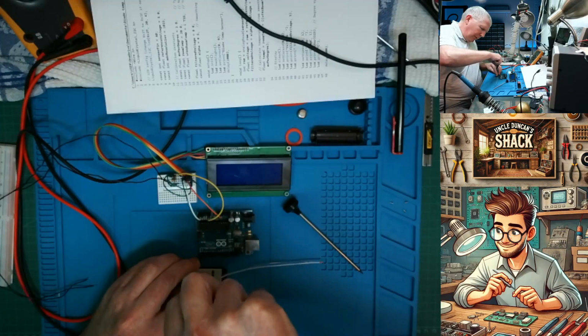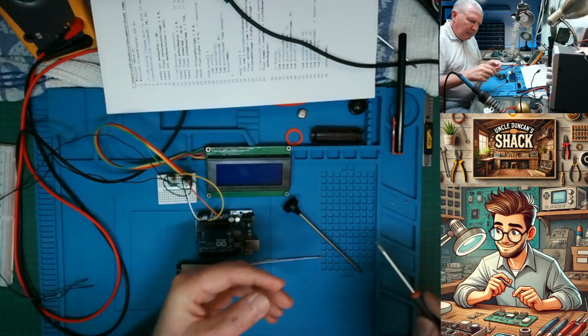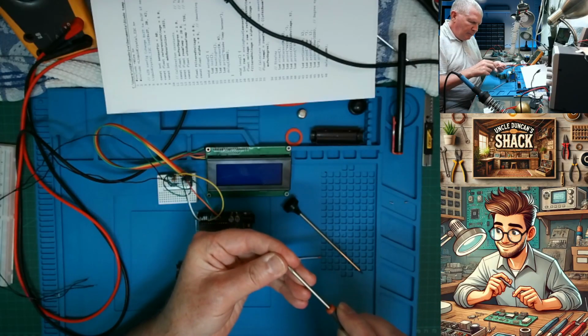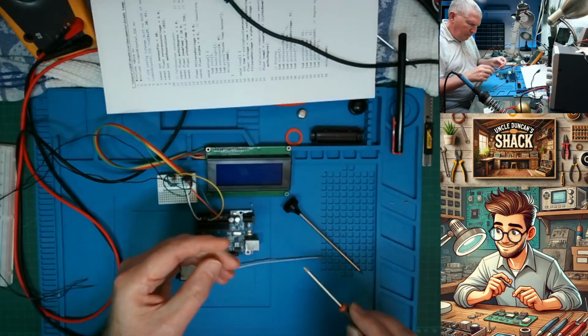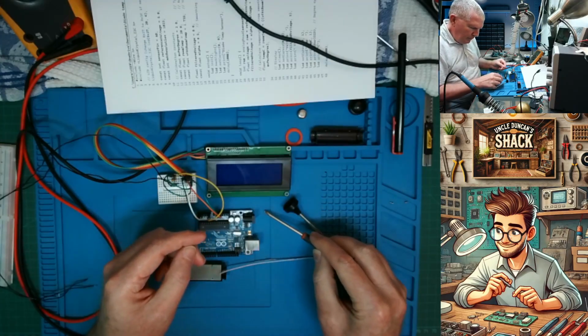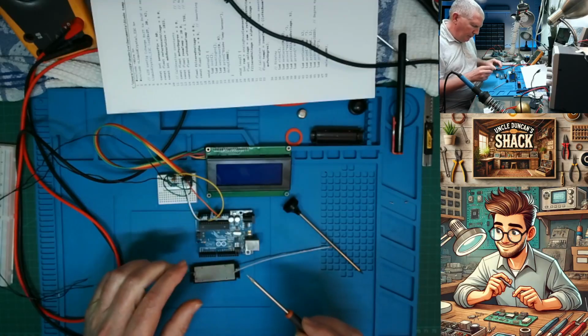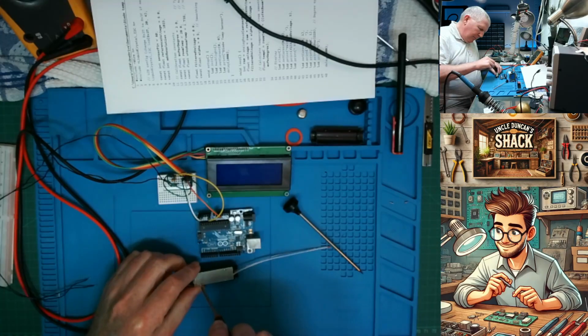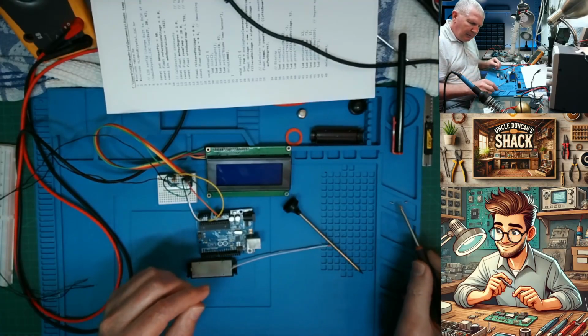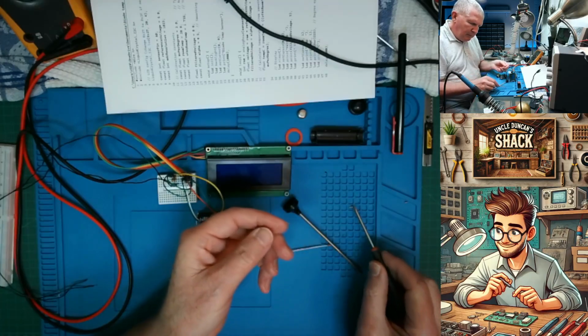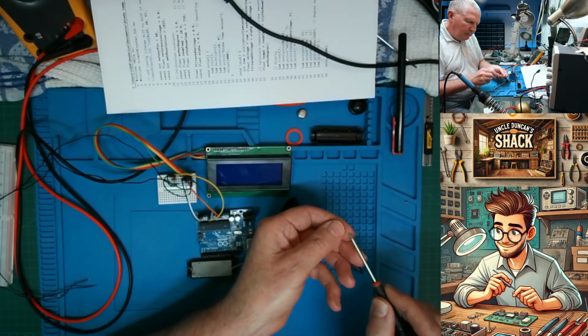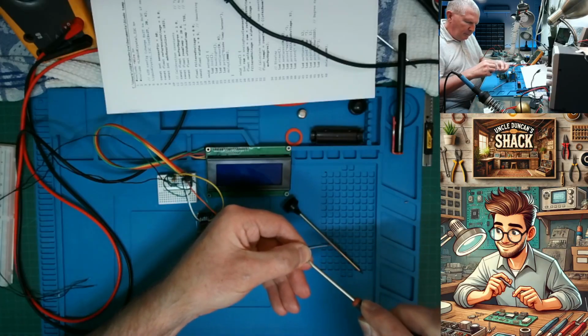And we'll put them back in, like so. Another one. Let's see if we can get that into the screwdriver. Right. Two more to go.